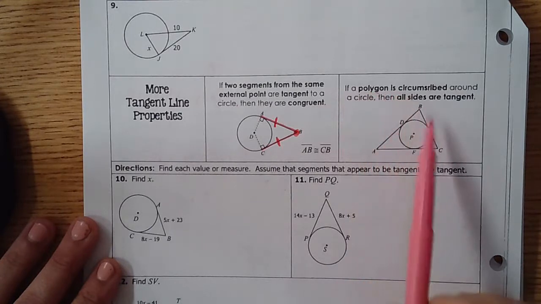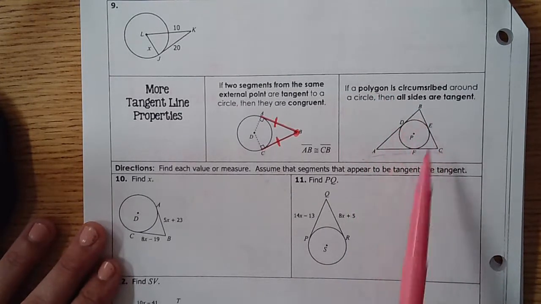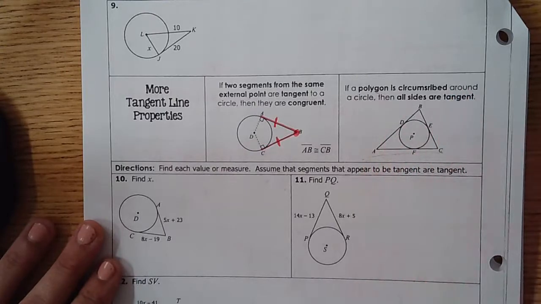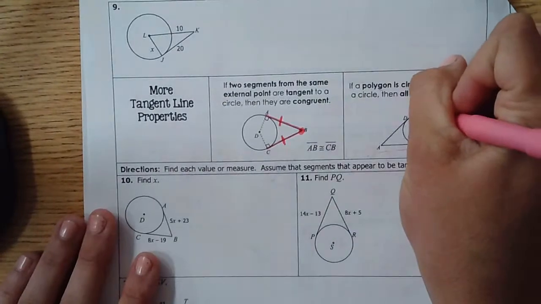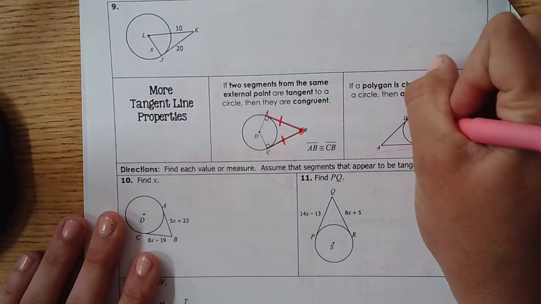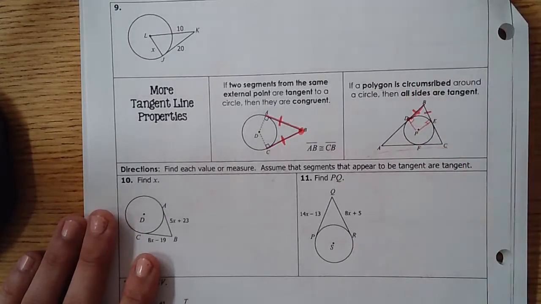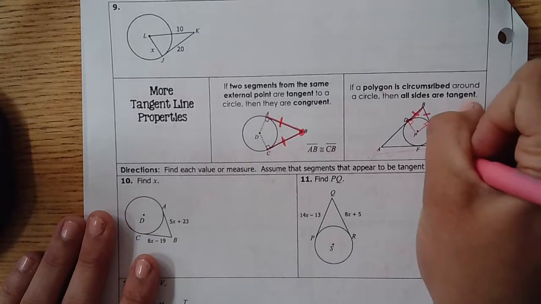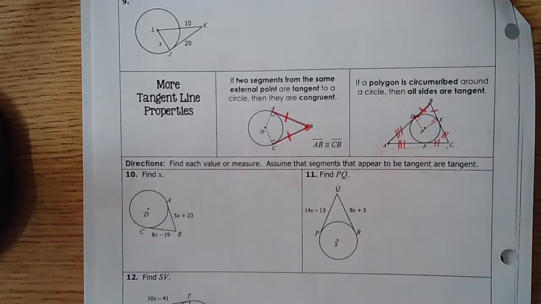Also, if a polygon is circumscribed, so if we have a polygon on the outside of a circle, then all of the sides are tangent. So this is tangent right here with the radius. This is tangent. So this is congruent to this, but also this is congruent to this, and these pieces are congruent here because they're sharing these points.